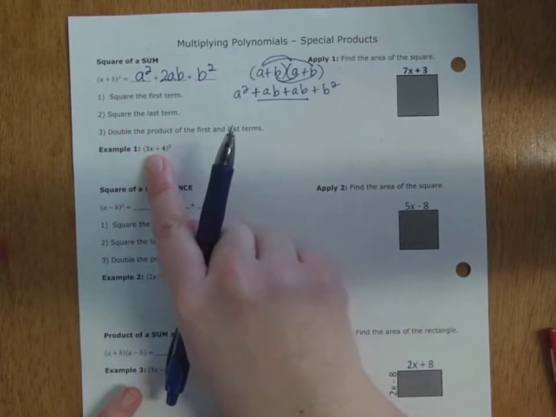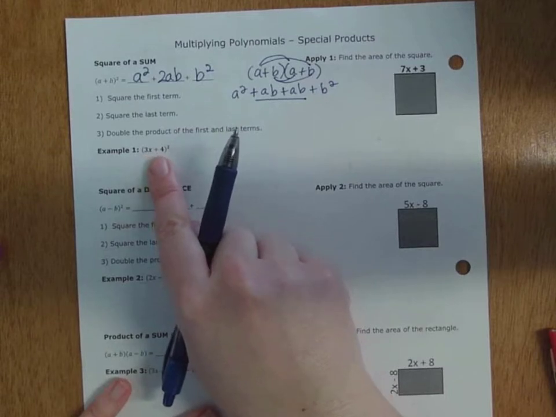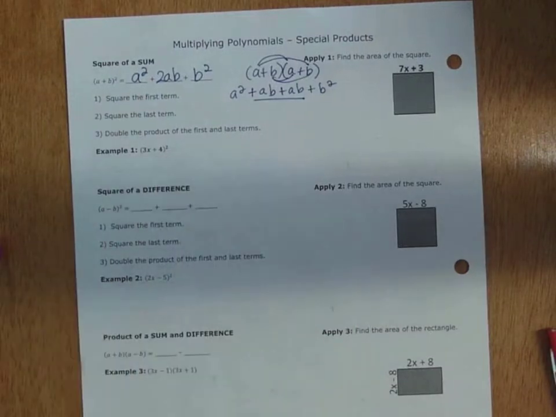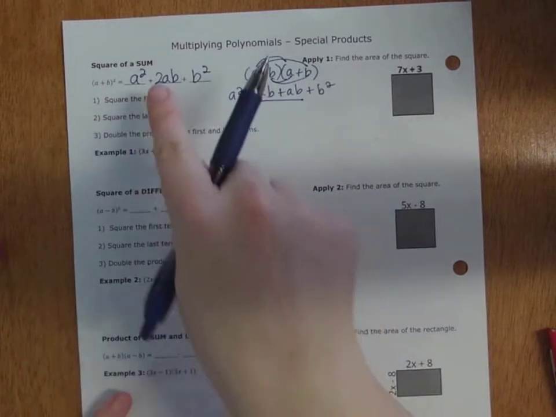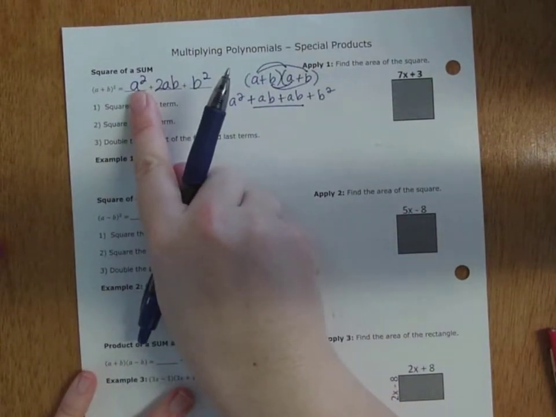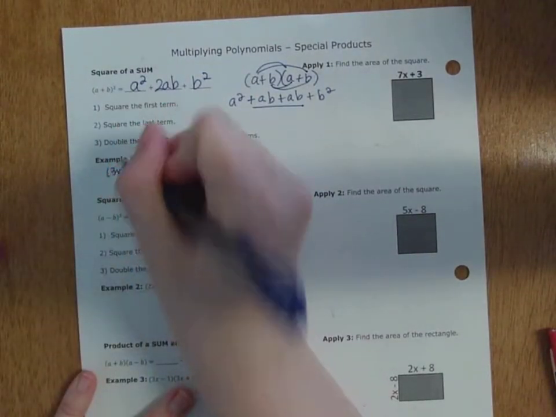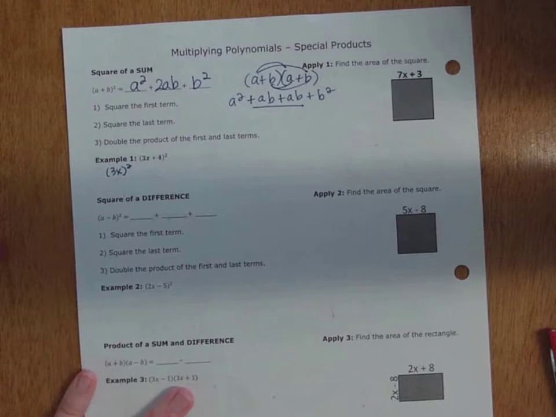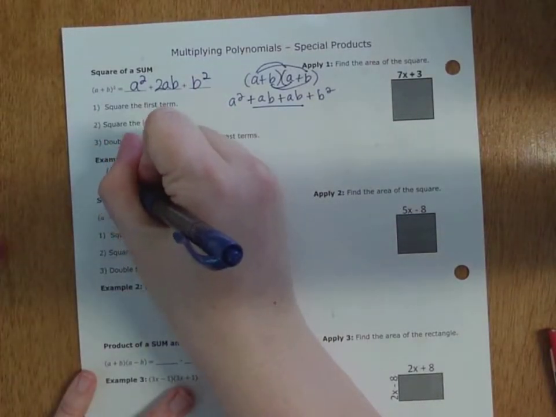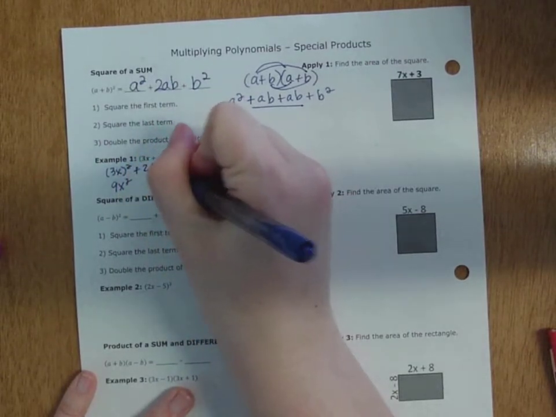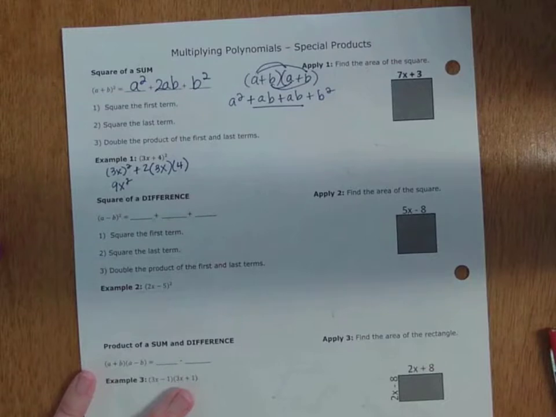So in example 1, we're looking at 3x plus 4 quantity squared. What is my A term? What is my B term? So if I follow this pattern, a squared would be 3x squared, which is what? 9x squared, plus 2 times a times b, which is what?